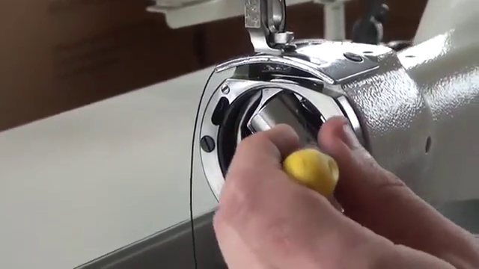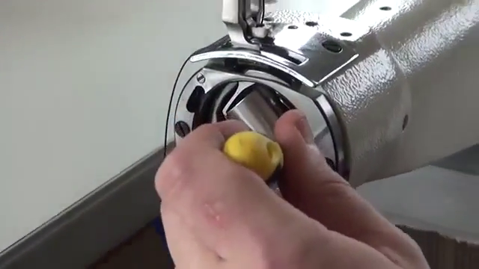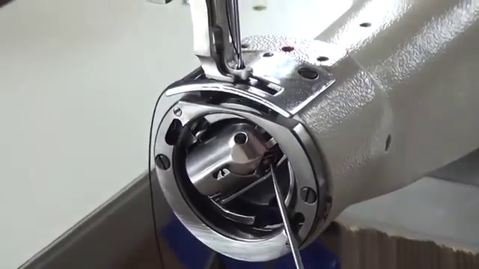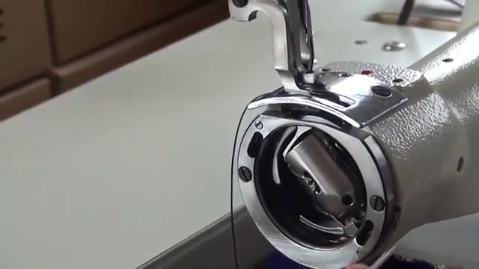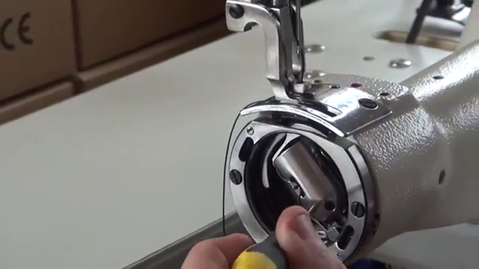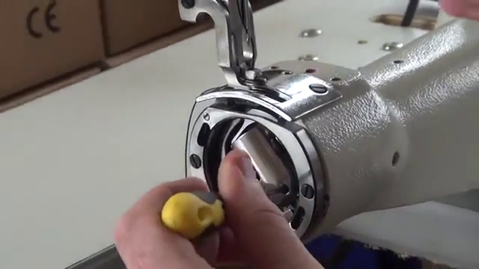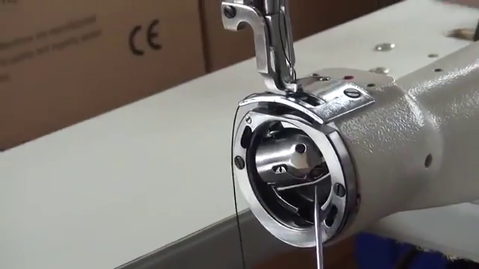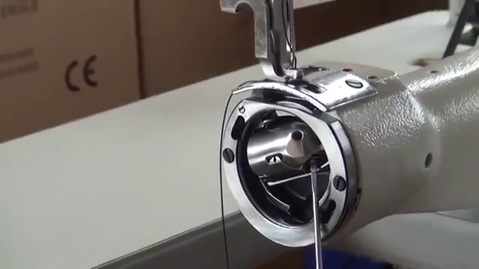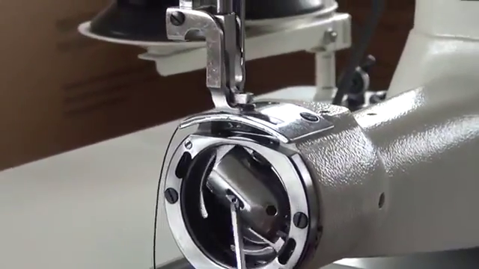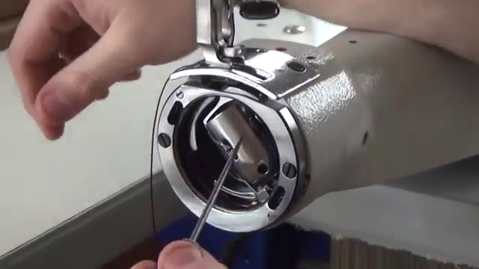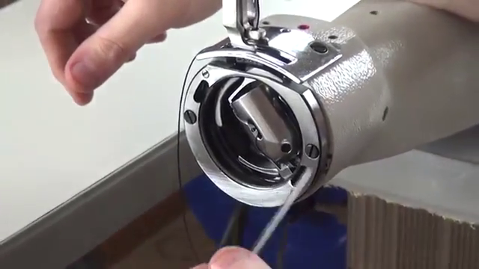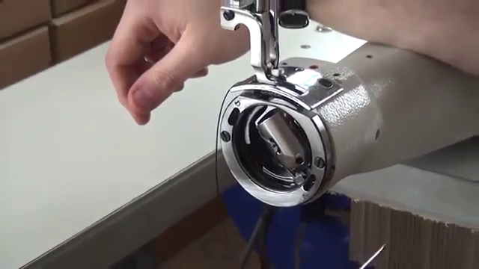But what you have to do is loosen this screw before you make any adjustments on the screw underneath. So again, we're going to loosen this screw. You don't have to remove the screw, just loosen it, and then that enables you to tighten or loosen this screw down here. Now generally, right now we're running a size 277 thread in the bobbin for this sewing machine.